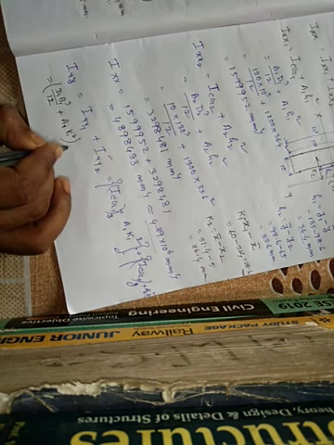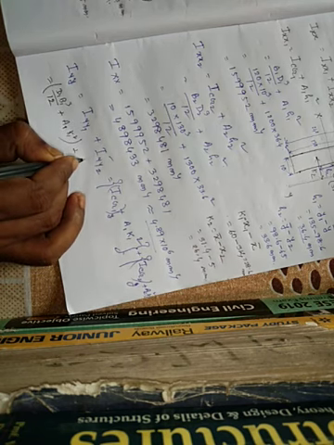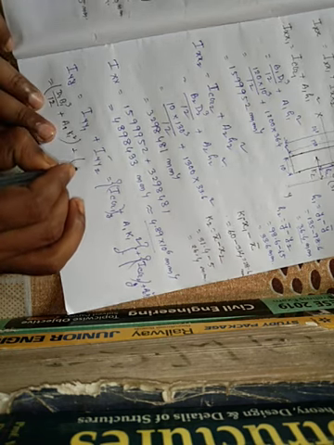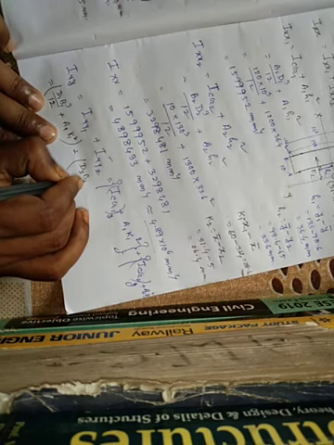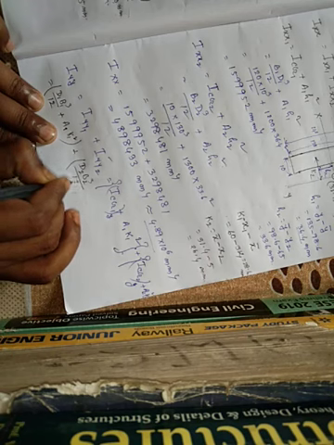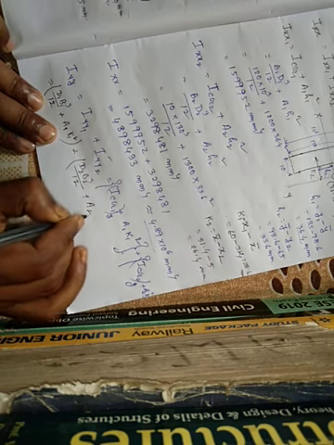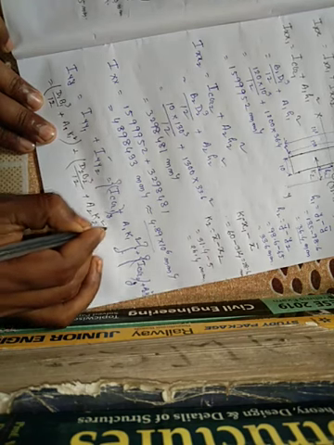This is the first case, and for the second case, d2 b2 cube divided by 12 plus A2 into k2 square.